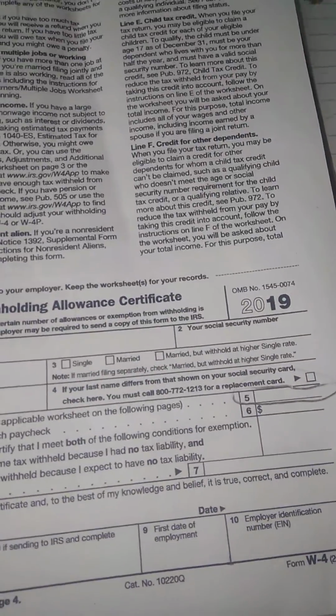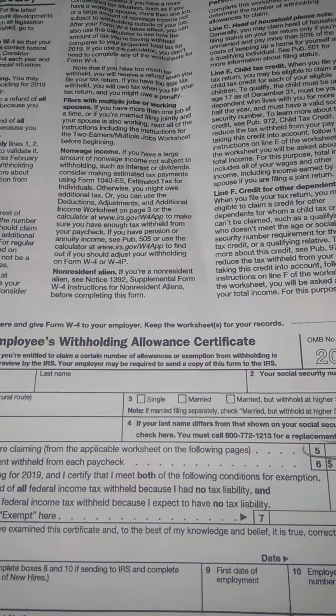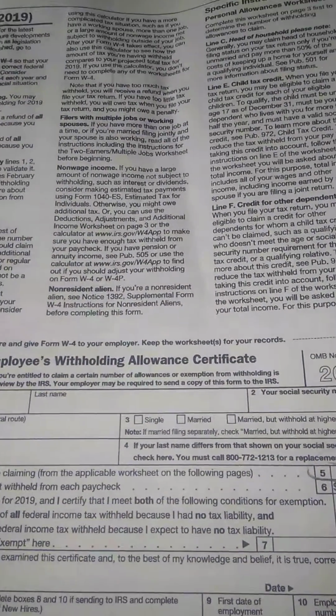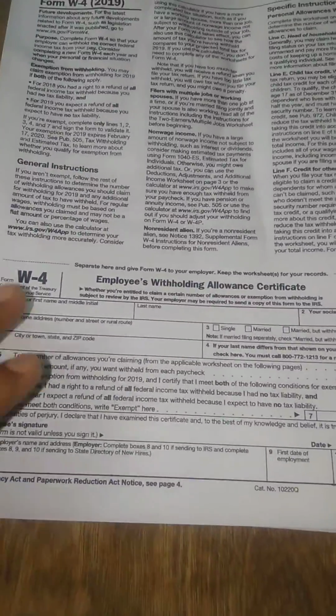And pretty much it's so you don't give your money away. This is how I used to do it when I used to work. Well, first of all, this is how the W-4 form looks.